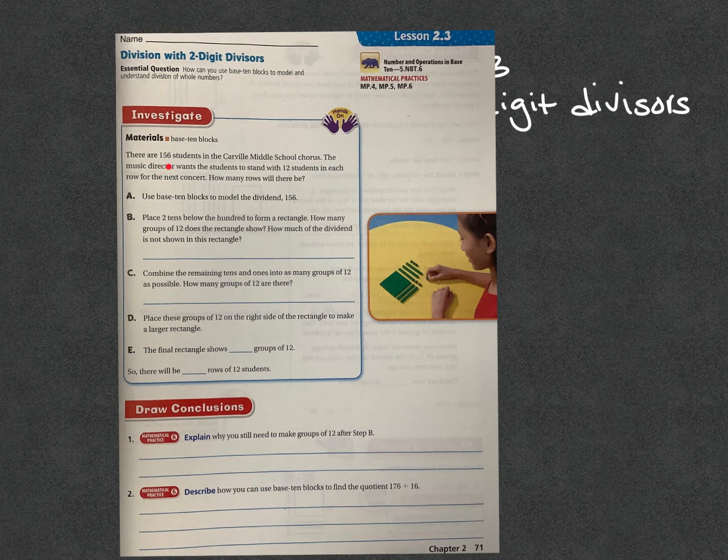So there are 156 students in the Carville Middle School chorus. The music director wants the students to stand with 12 students in each row for the next concert. How many rows will there be? So let's highlight the important information. There are 156 students, and they want them split equally into rows of 12.